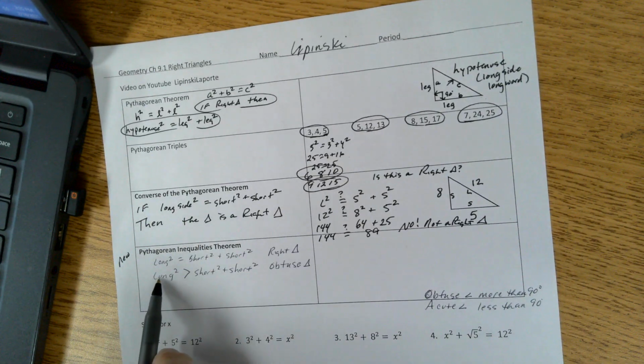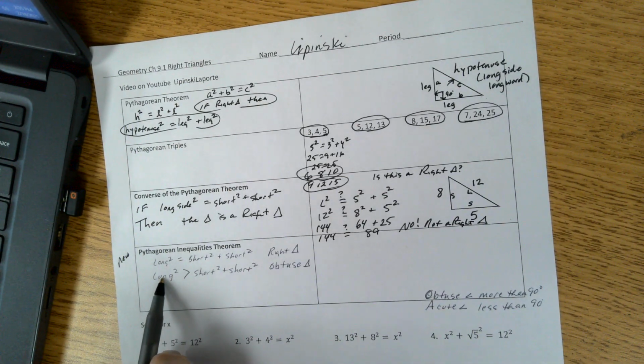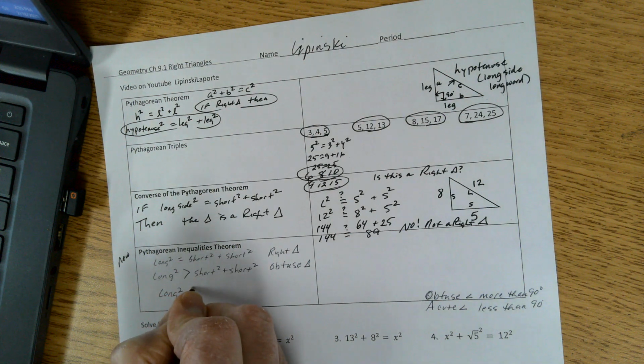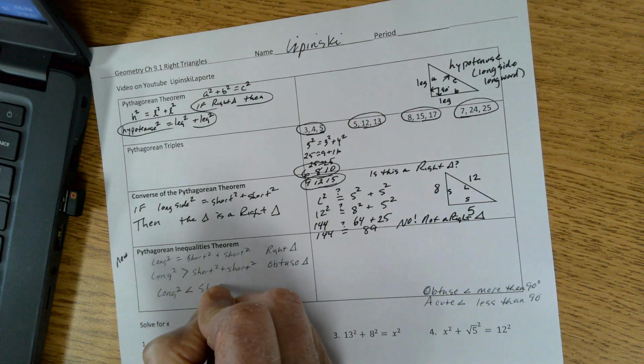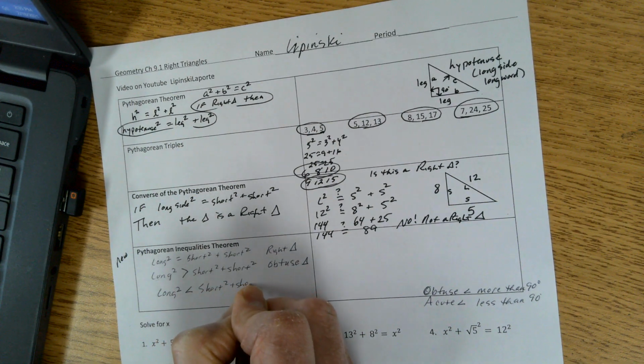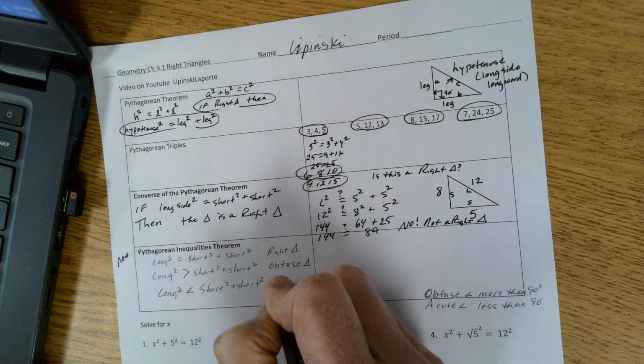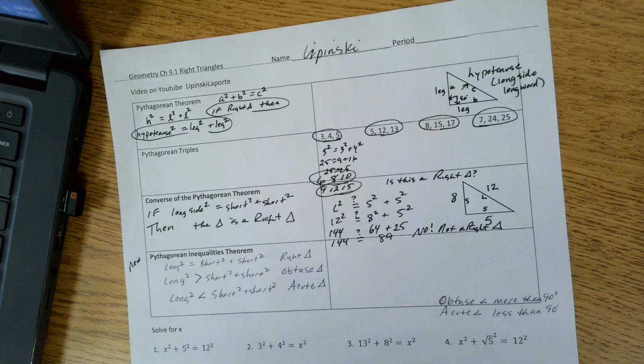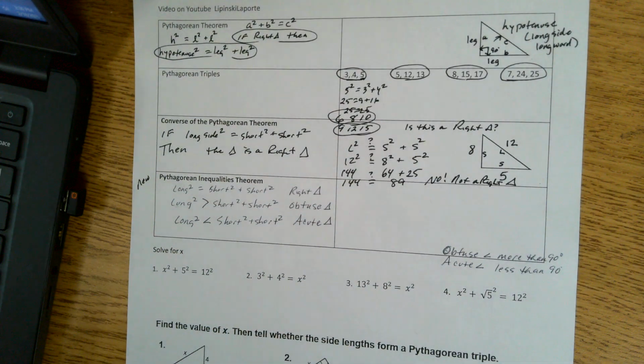The angle is obtuse, the opposite angle of this long side. If the long side squared is less than the short side squared plus the short side squared, okay, then this is going to be an acute triangle. Okay, let's look at some of these. I'm just going to look at a couple.